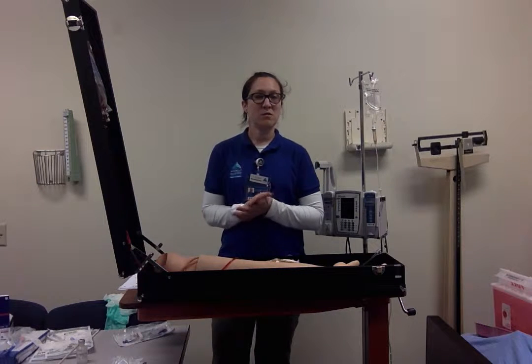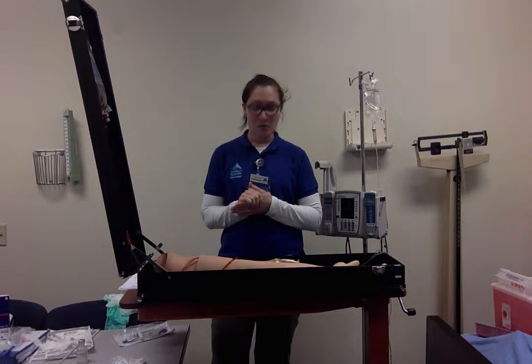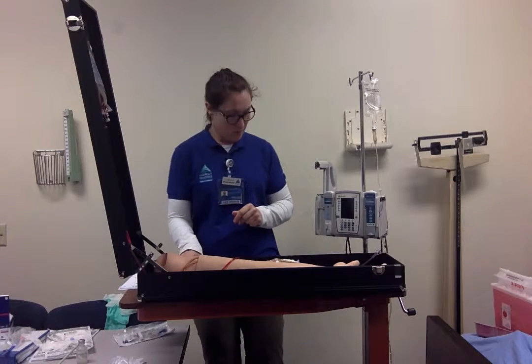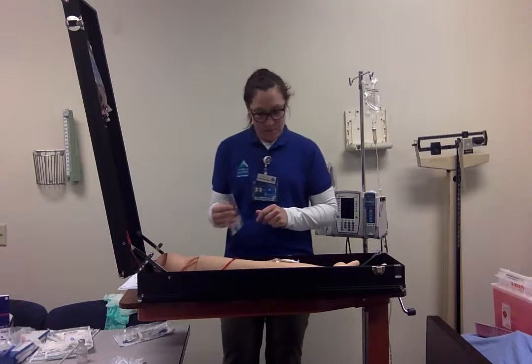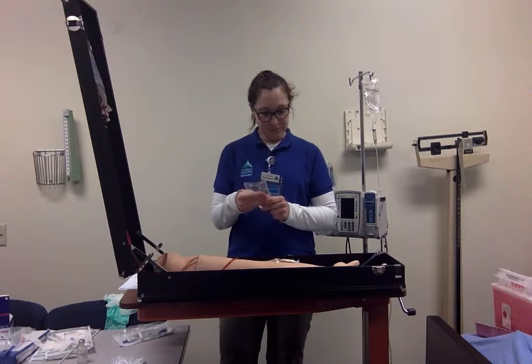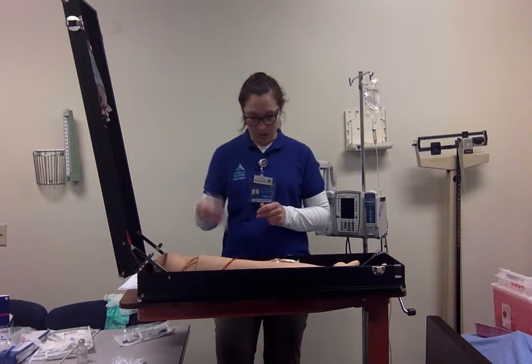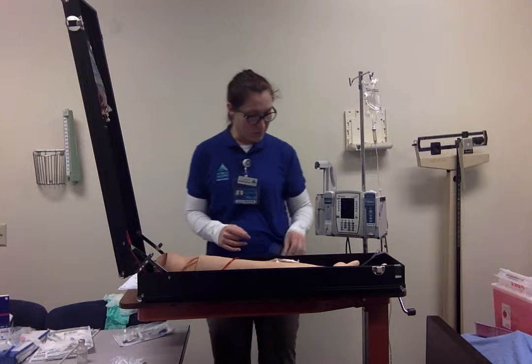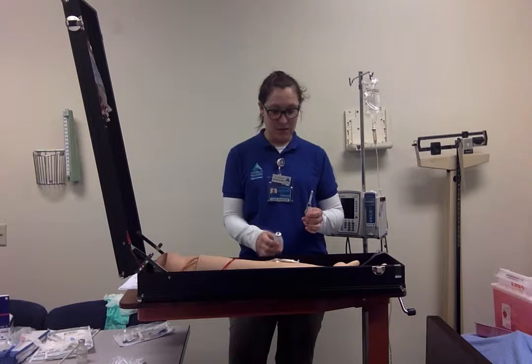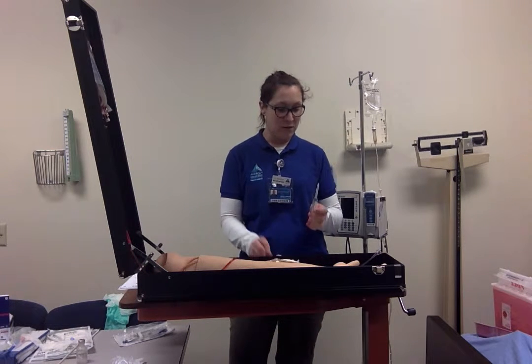Okay, next I want to assemble the correct medication. I have my piggyback bag. All right, first I want to draw up the medication itself, the Rocephin 2 milliliters.